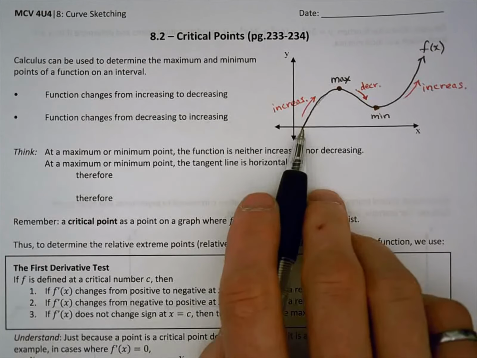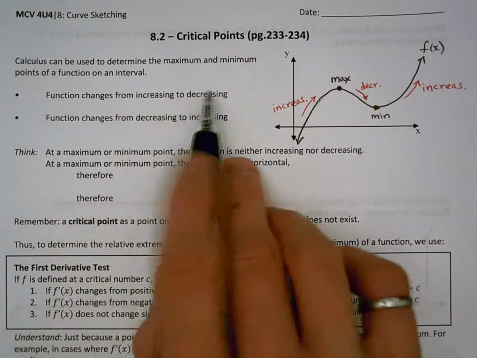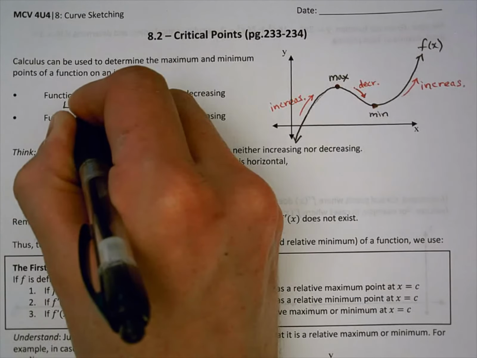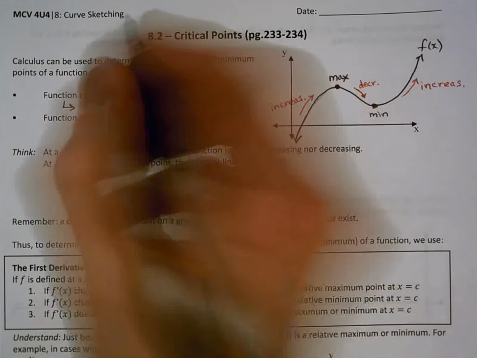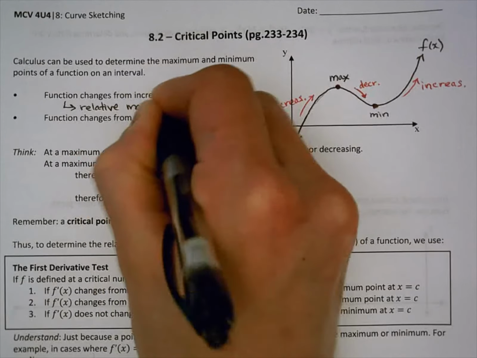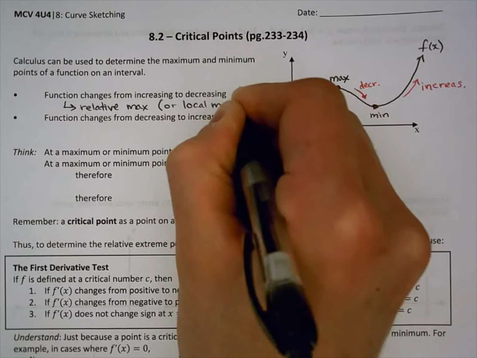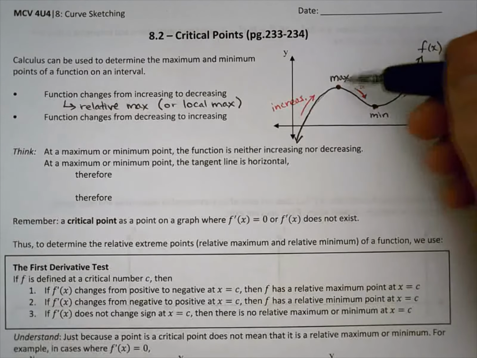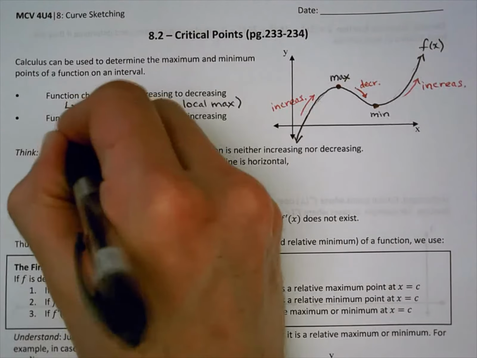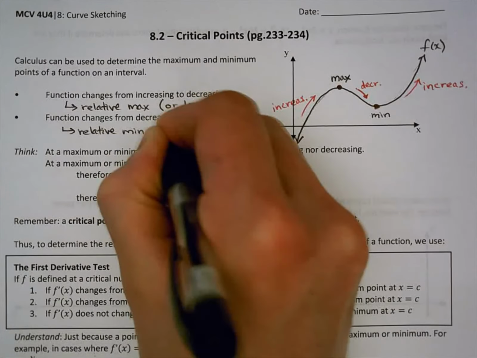maximum point, that's the point where the curve goes from increasing to decreasing. When a function changes from increasing to decreasing, we call it a relative max, or you might also call it a local max. Similarly, when you go from decreasing to increasing, that low point is a relative minimum, your relative min or a local min.